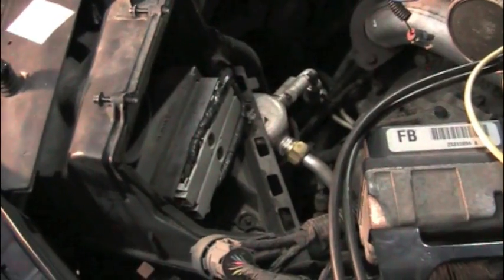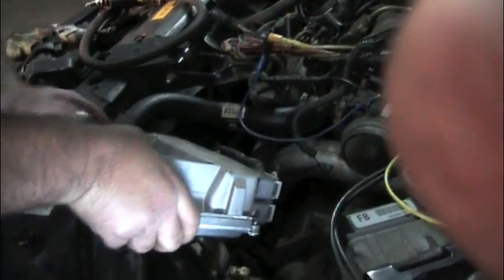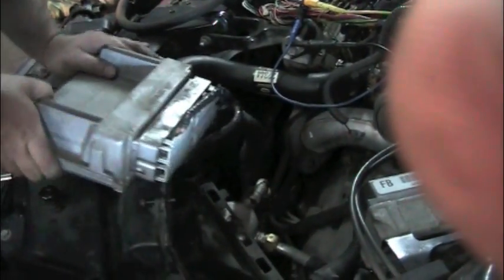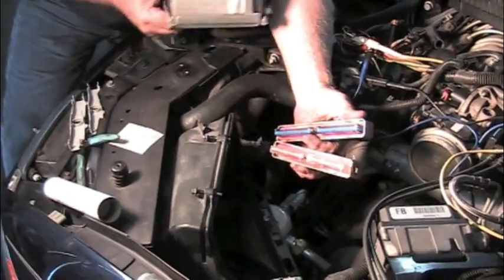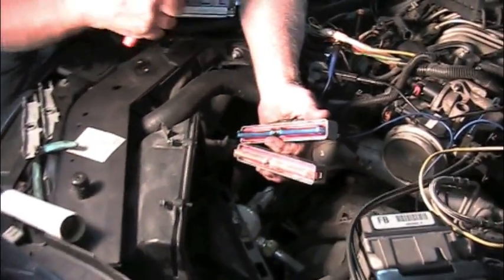Take the breather out of the way and we can see the computer down in the air path to keep it cool. Okay, we'll get the computer out where we can work on it, see it a little bit better. Okay, we've got our computer disconnected and you can see that there's 2 connectors on there.